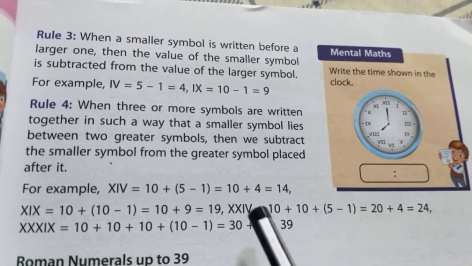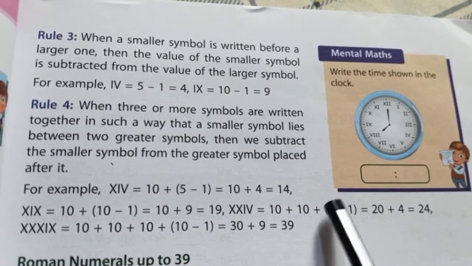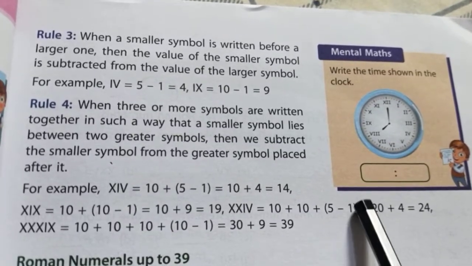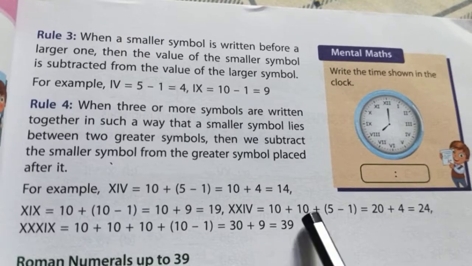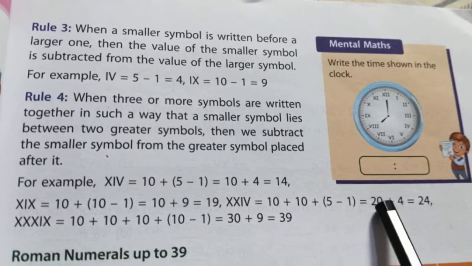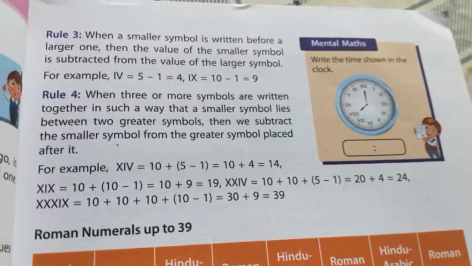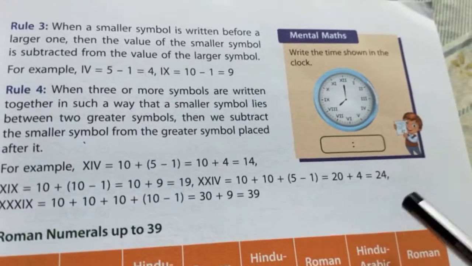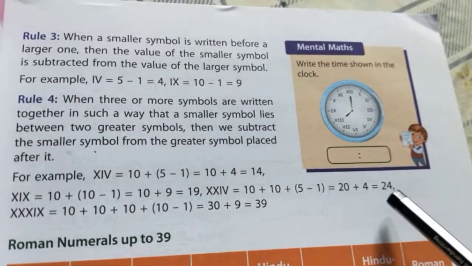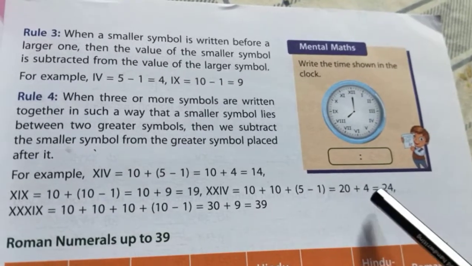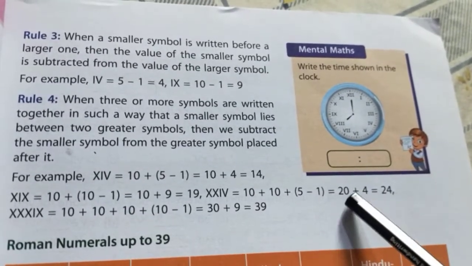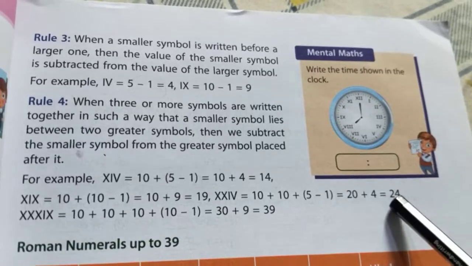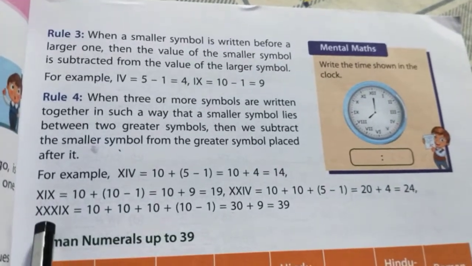V is 5 and I is 1. You keep them in bracket. 10 plus 10 will be equal to 20, and 5 minus 1 will be 4. So 20 plus 4 is equal to 24.